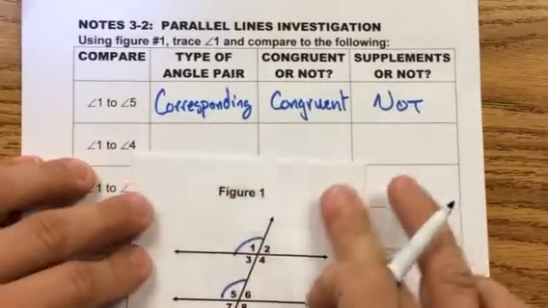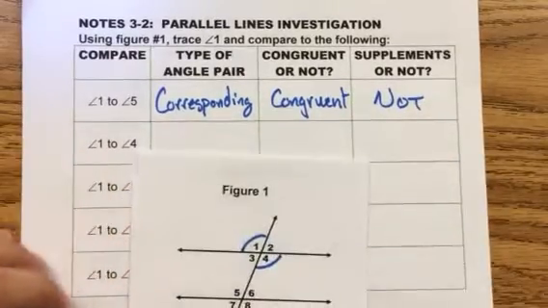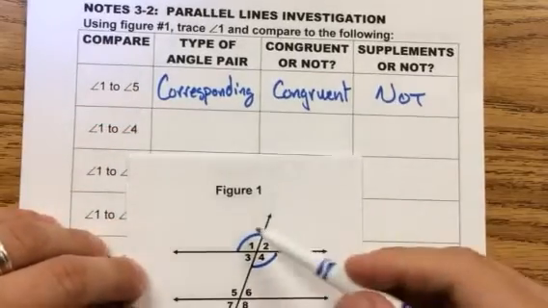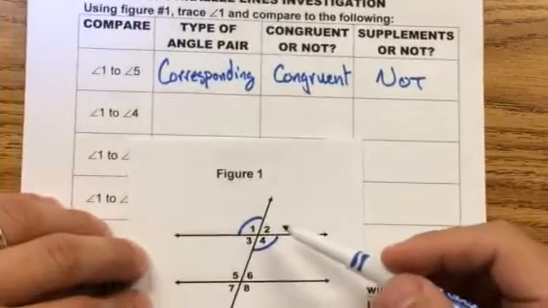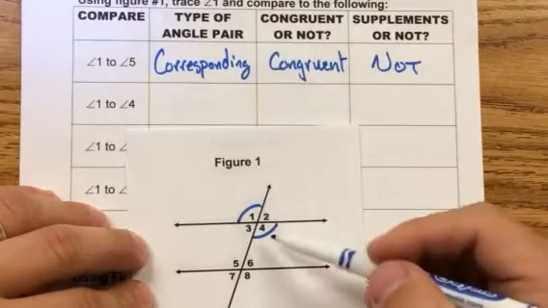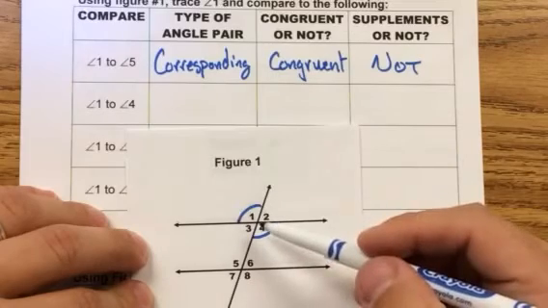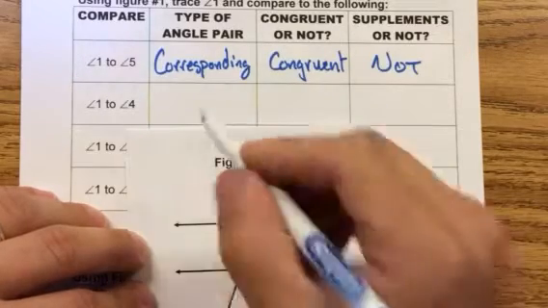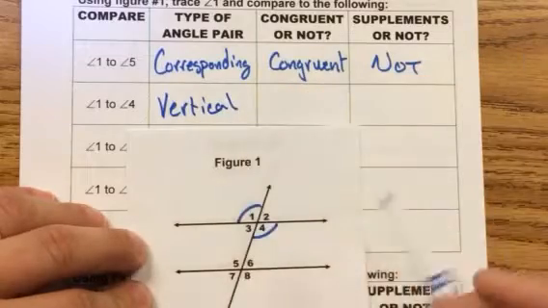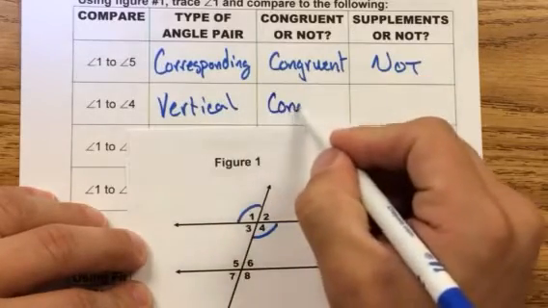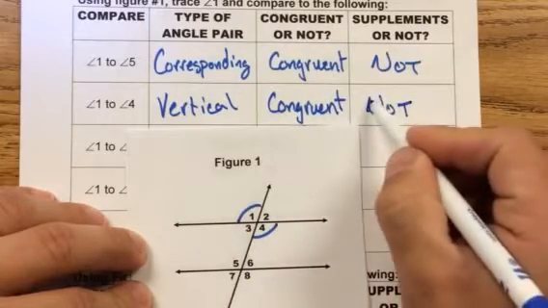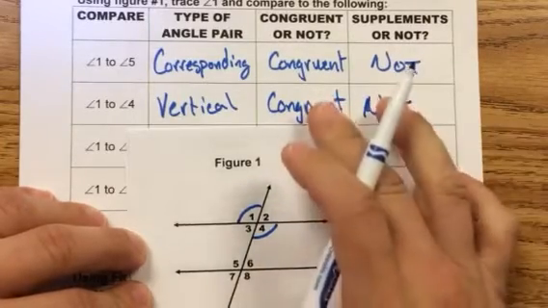Looking down below, at angle 1 to angle 4. They are non-adjacent angles. They do not touch each other except at the vertex. So we would call them vertical angles, and vertical angles are congruent and not always going to be supplementary.